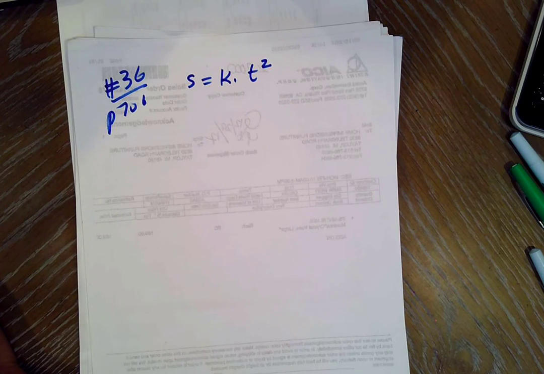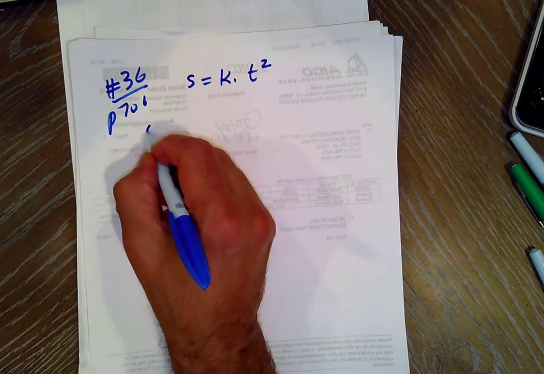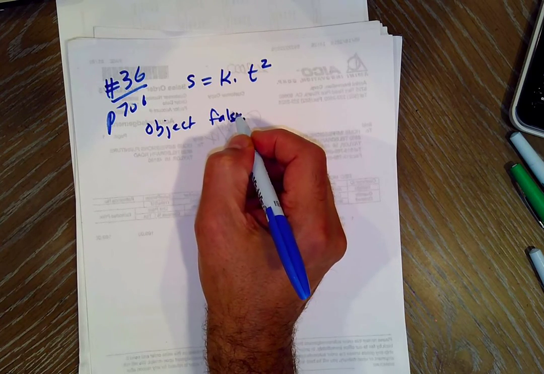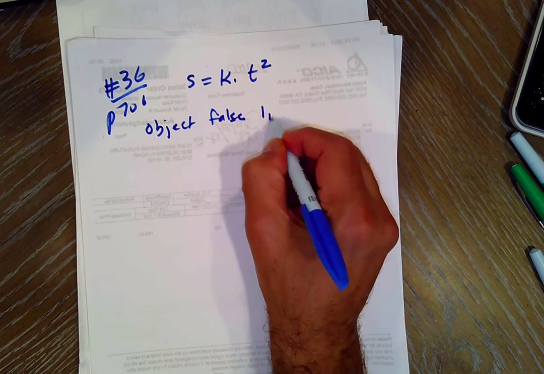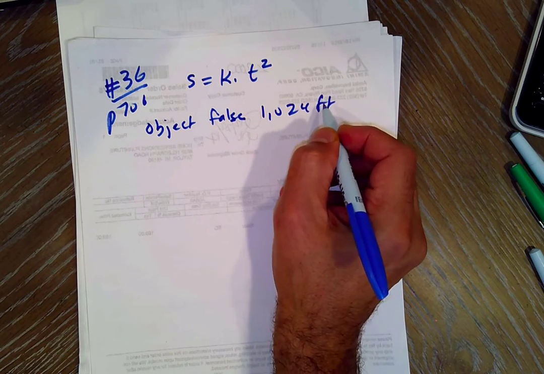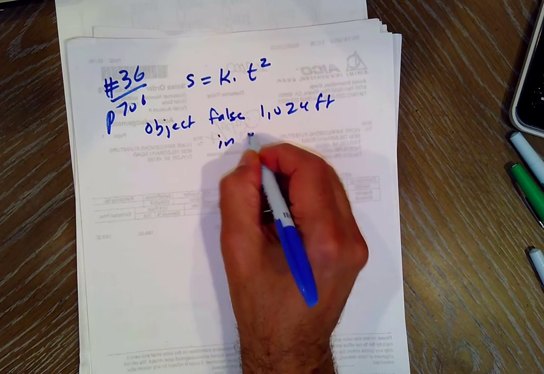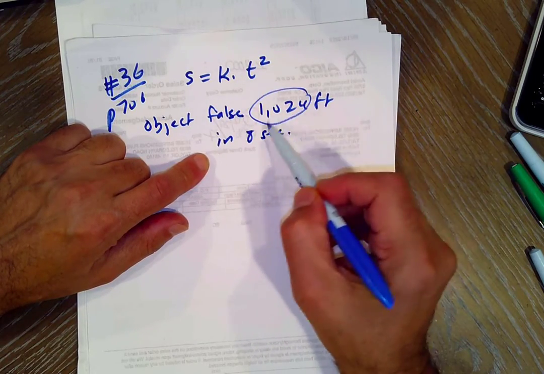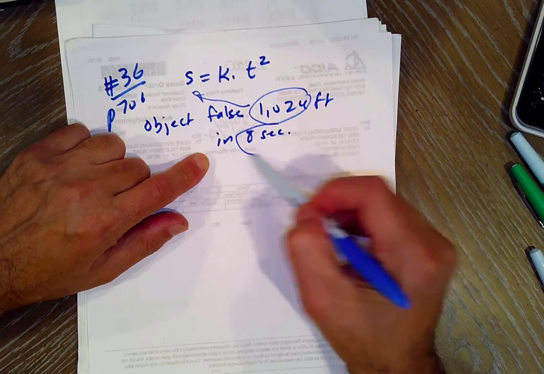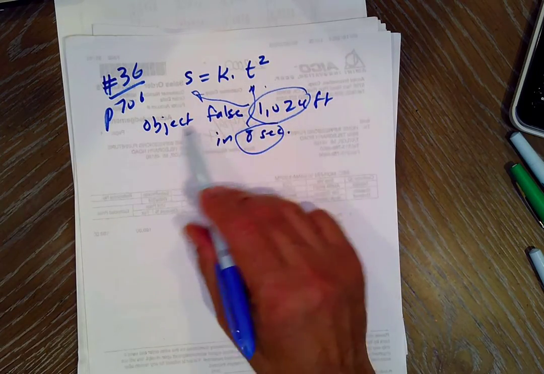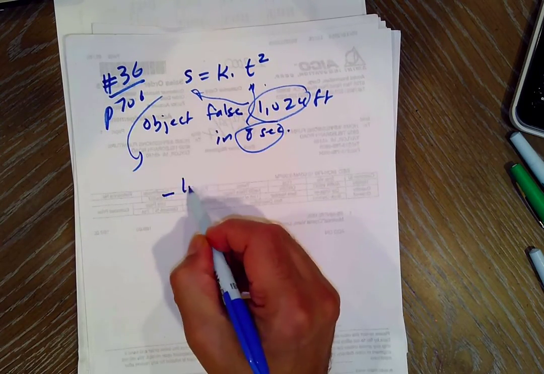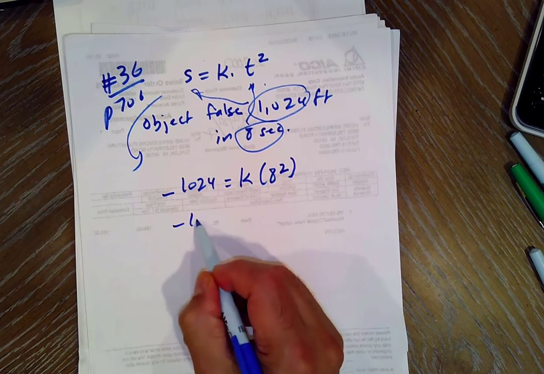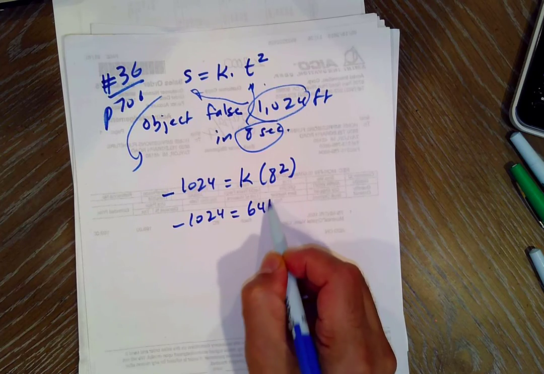If an object falls 1,024 feet in 8 seconds, right there we stop, we plug those numbers in, the feet and the seconds. Since it falls, that's negative 1,024 equals k t squared, 8 squared, so negative 1024 is 64k.